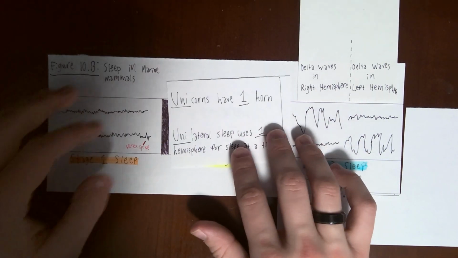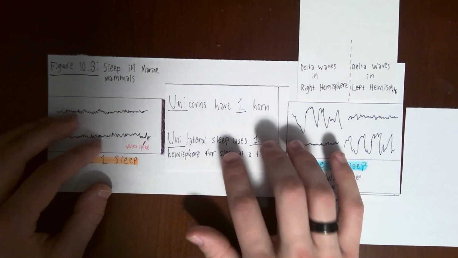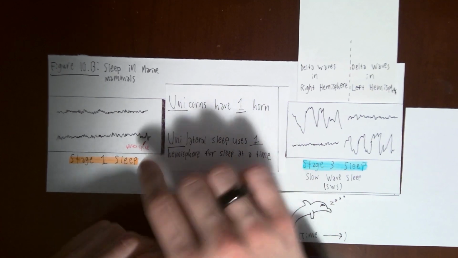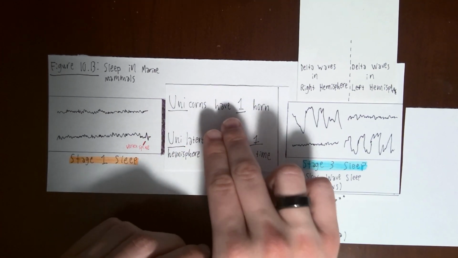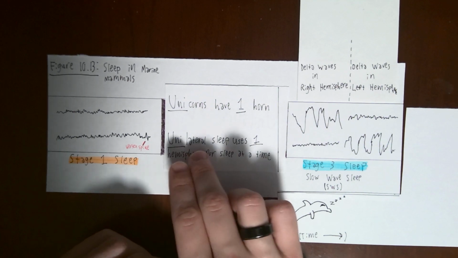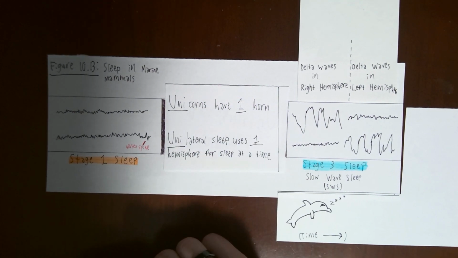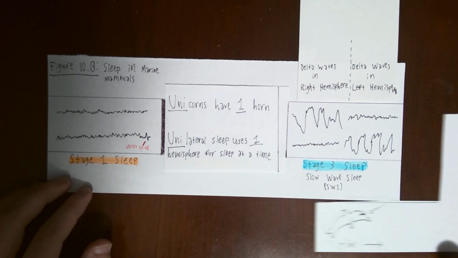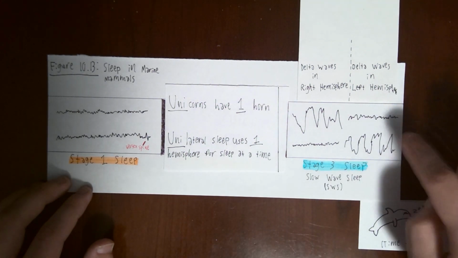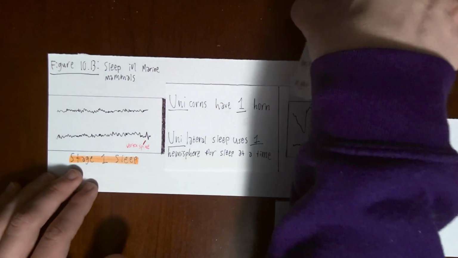If you need help remembering this being called unilateral sleep, I kind of like to think of it as a unicorn, as unicorns only have one horn, whereas unilateral sleep uses one hemisphere for sleep at a time. Now, as you may guess, there is surprisingly no REM sleep coming next after this as well.